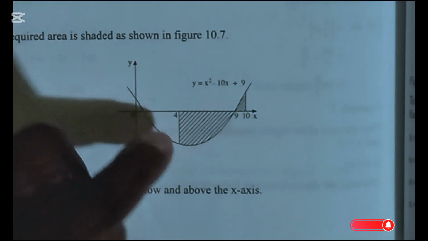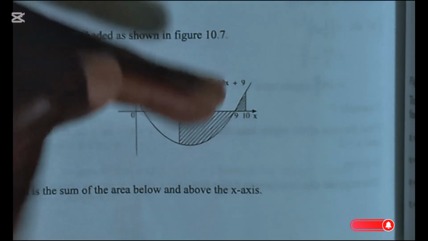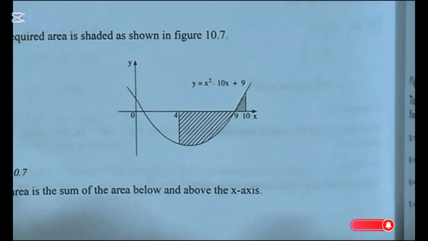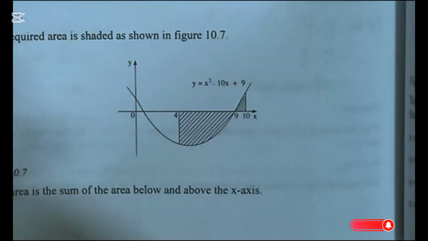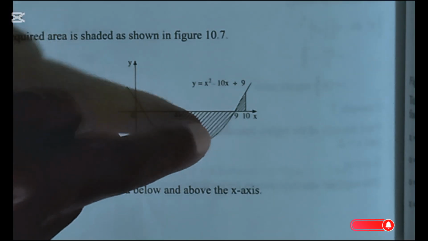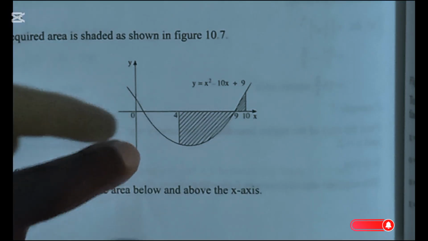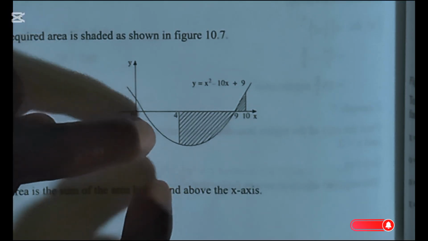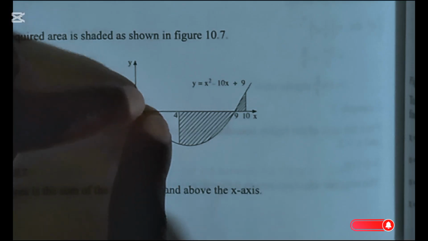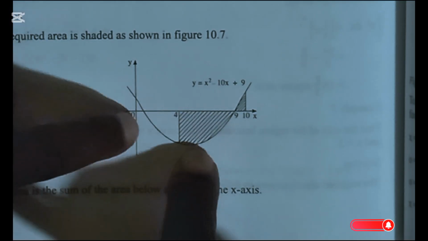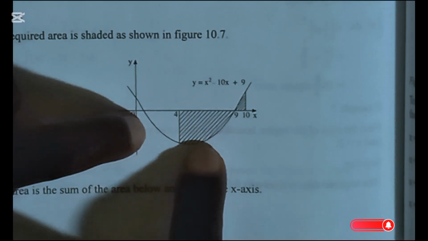So we're supposed to find the area of this shaded region below the x-axis and this shaded region above the x-axis. That is the nature of our problem. For the region below the x-axis, we are going to integrate with the limits 4 and 9. So 4 and 9 is going to give the area of the shaded region below the x-axis.